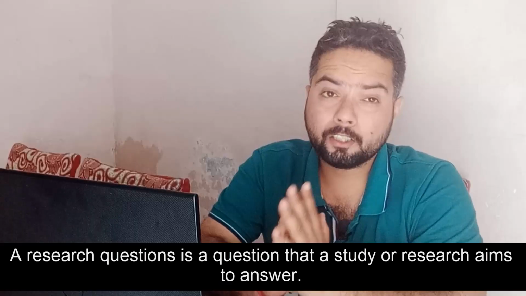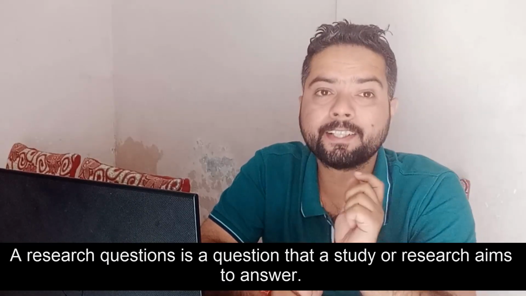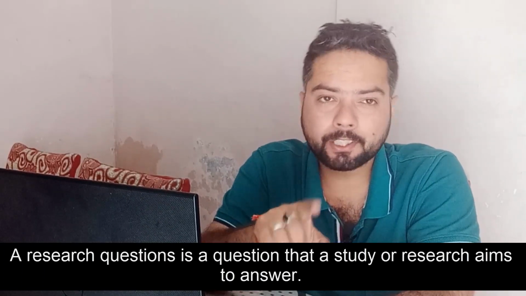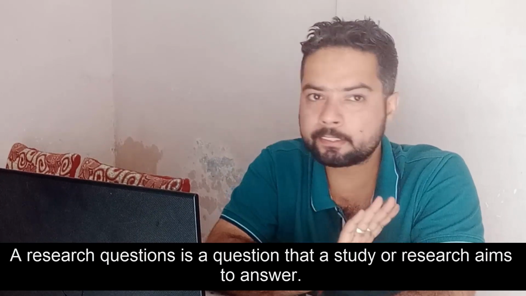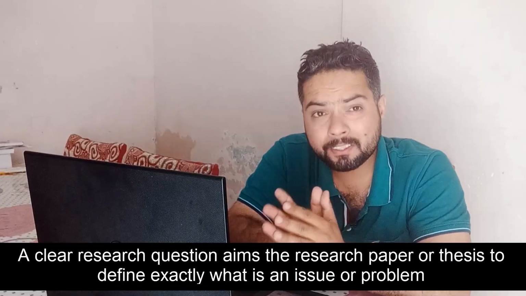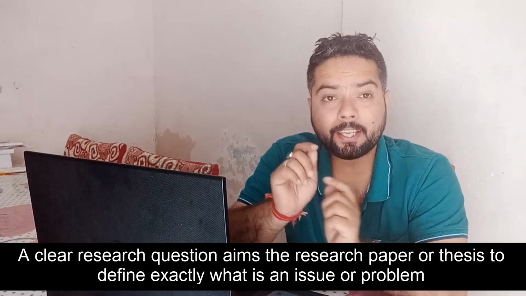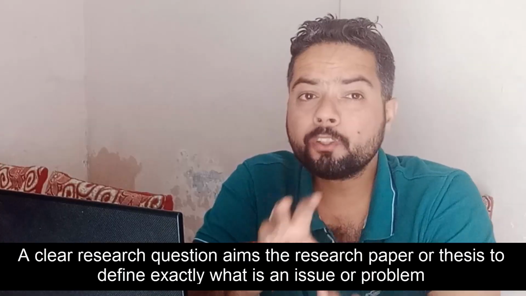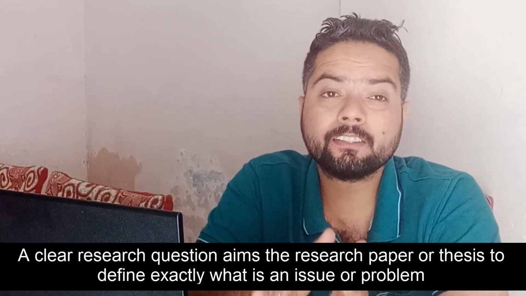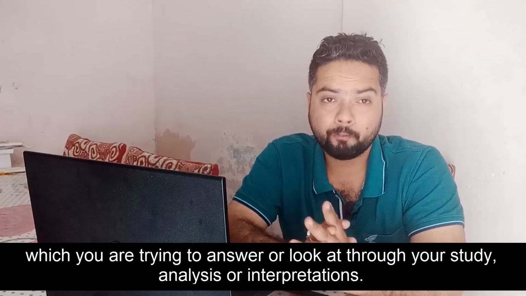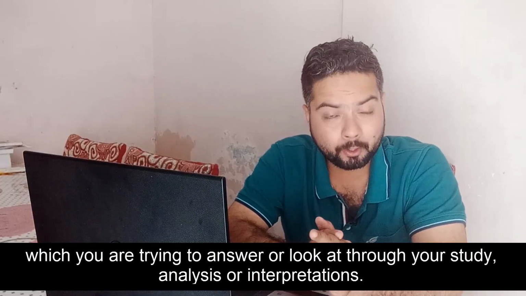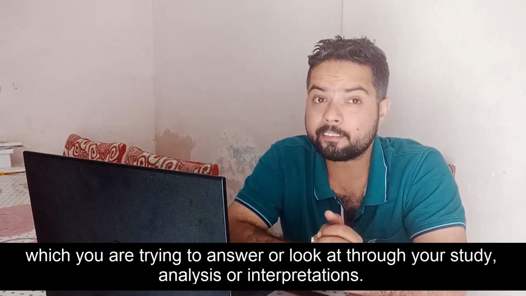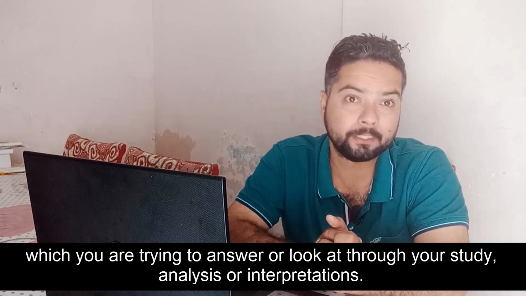can improve them. A research question is that question which your study or your research aims to answer. That is the simplest definition. A clear research question aims your thesis or your research paper to define what exactly is the issue or the problem which you are trying to answer or look at through your studies and analysis or interpretations.